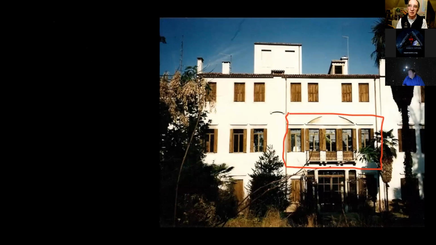This is the house Galileo lived in Padua, in Italy, where he did his major observations in 1609 and 1610. He would have observed from the second floor, what they would have called the first floor. This house is still there in Padua, faces to the south. So he's looking out those windows, basically.